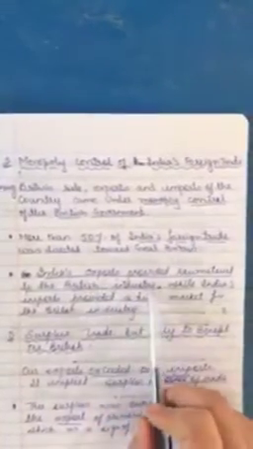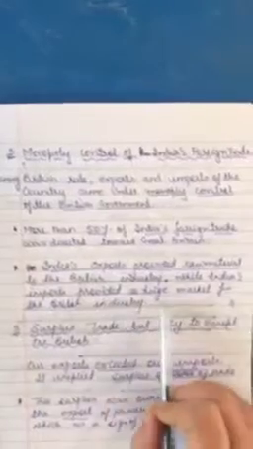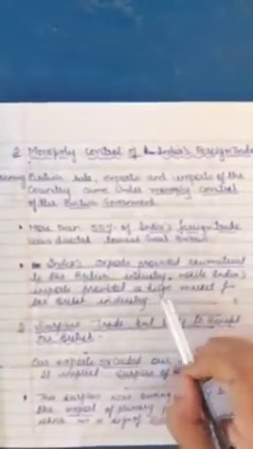India's exports provided raw material to the British industry, while Indian imports provided a huge market for the British industries. India used to export all the raw material to the British industries, and India used to import all the British-made goods. That was cheap at that time, and that led to the decay of handicraft industries also.